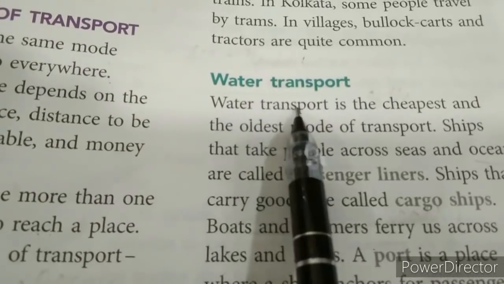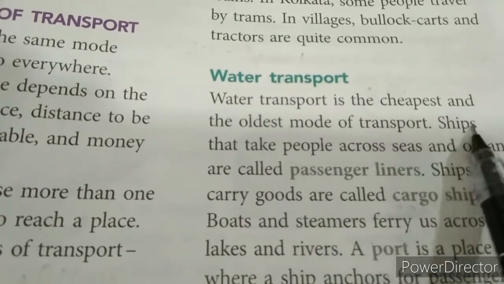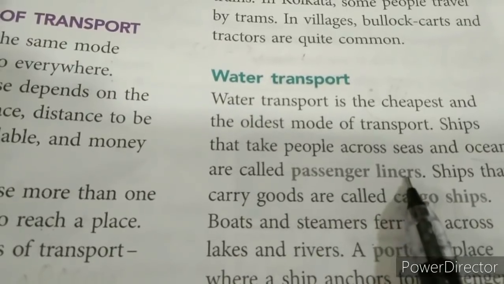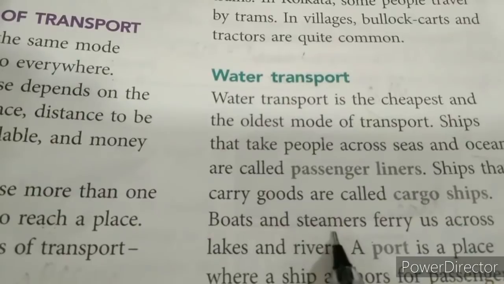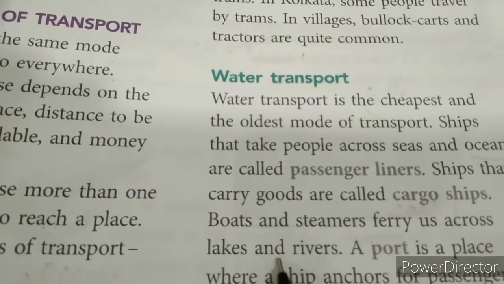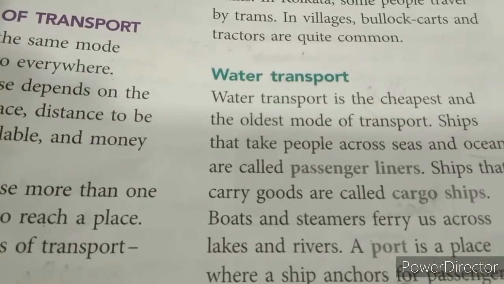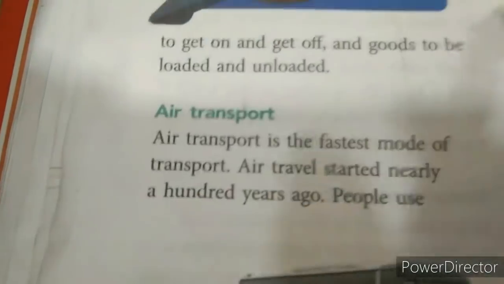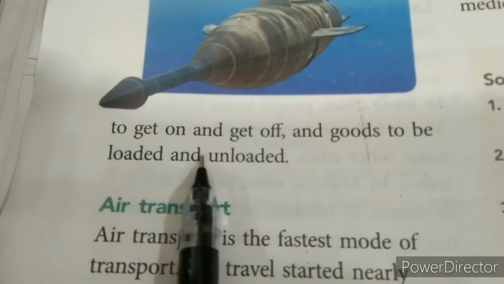Water transport. Water transport is the cheapest and the oldest mode of transport. Ships that take people across seas and oceans are called passenger liners. Ships that carry goods are called cargo ships. Boats and steamers ferry us across lakes and rivers. A port is a place where a ship anchors for passengers to get on and get off, and goods to be loaded and unloaded.